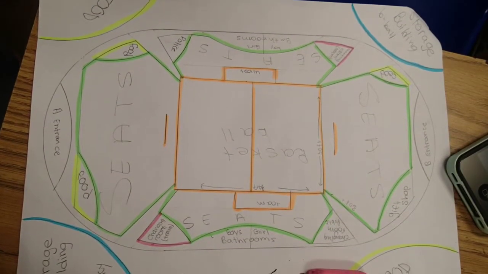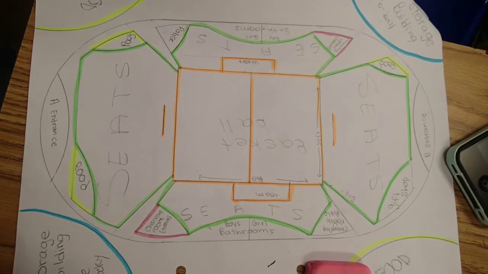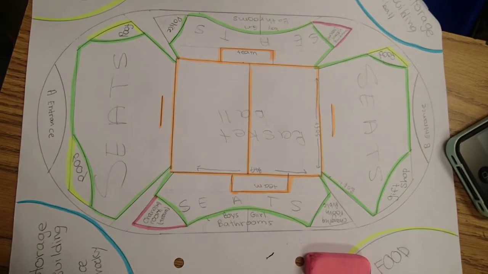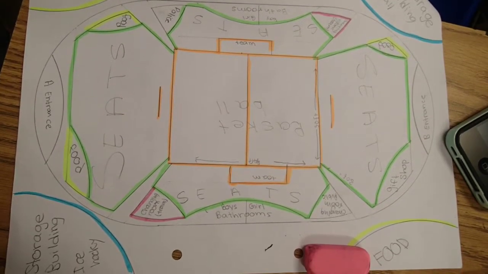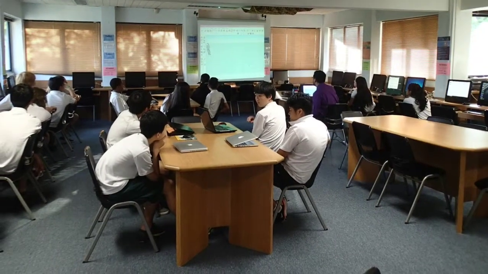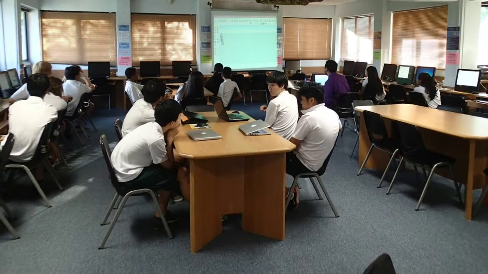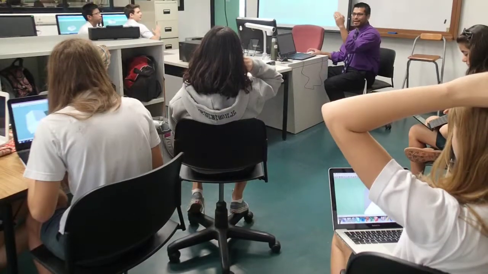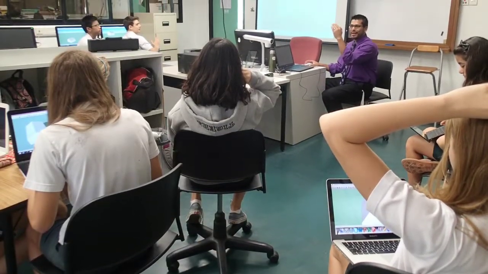After researching some initial arenas and stadiums online, I had my students do some pre-planning using pencil and paper to get their original designs. Our tech integration specialist helped the students learn how to use SketchUp 8, which is what they used to create their final designs.